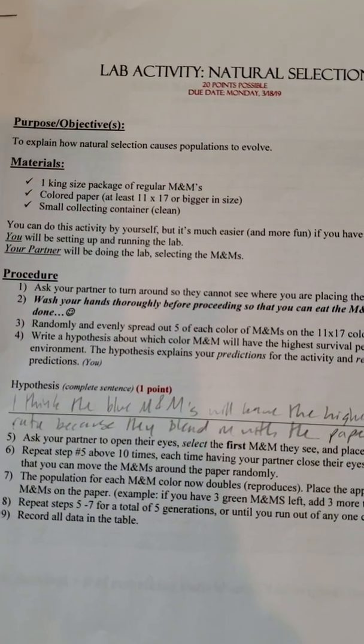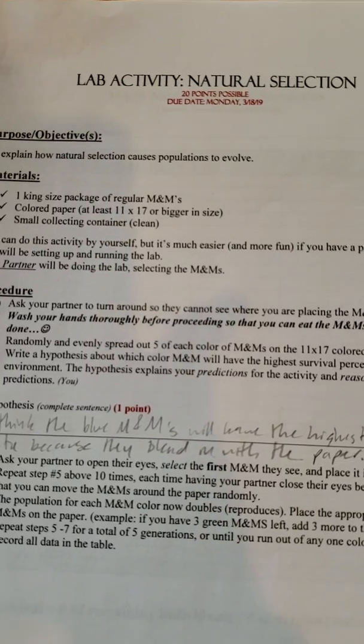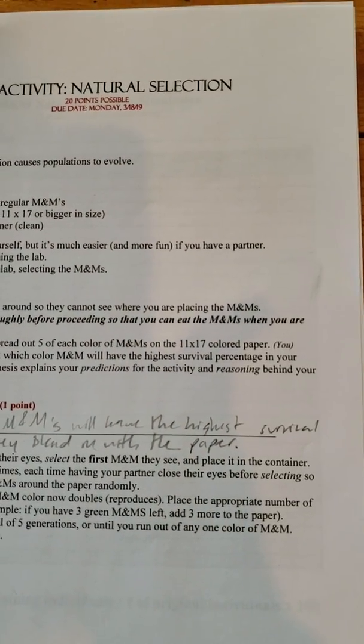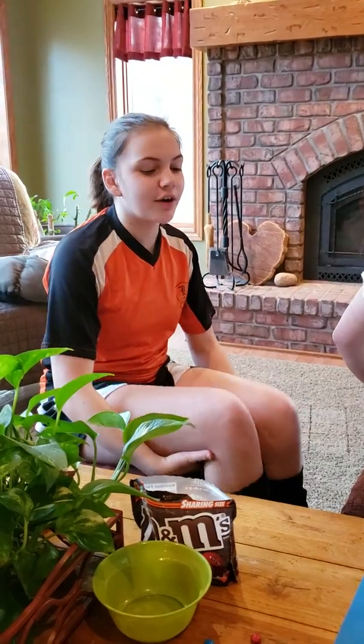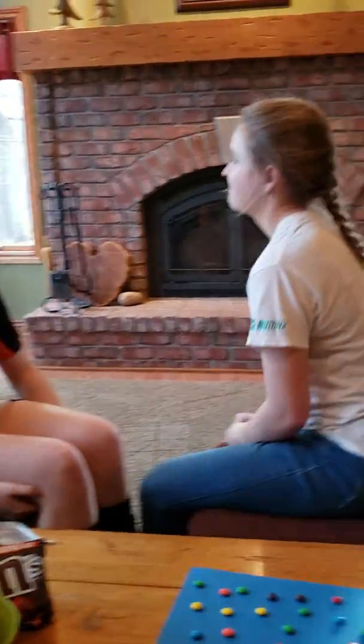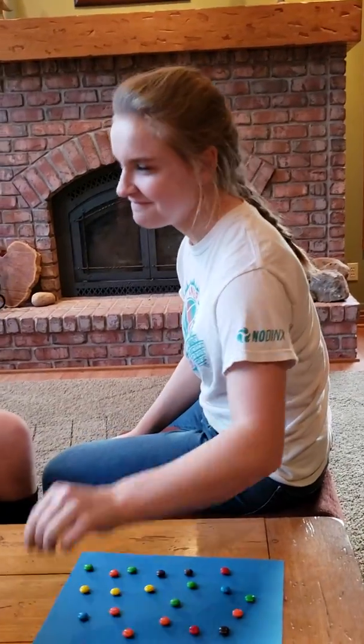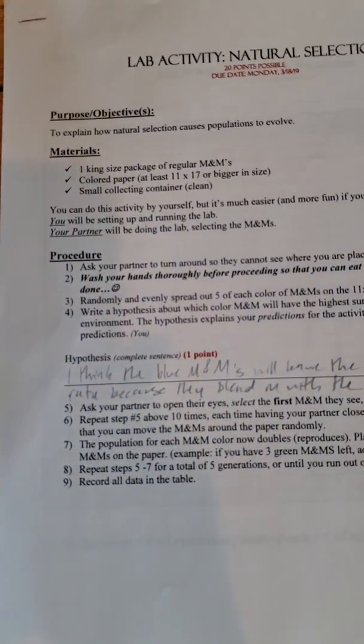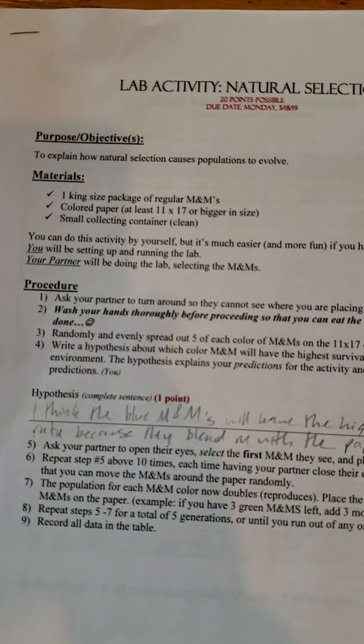Okay, step 5. Ready, Bailey? Ask your partner to open her eyes and select the first M&M she sees and place it in the container. So you're going to turn around and pick the first M&M that you see, and then put it in the container. Don't eat it. Turn back around. Okay, repeat step 5 above 10 times. So do that 9 more times.